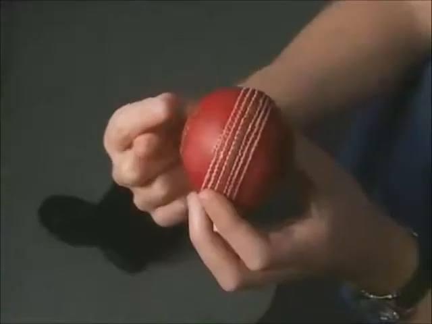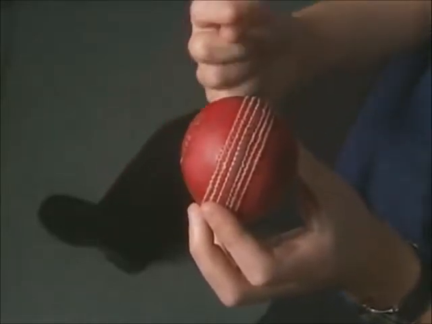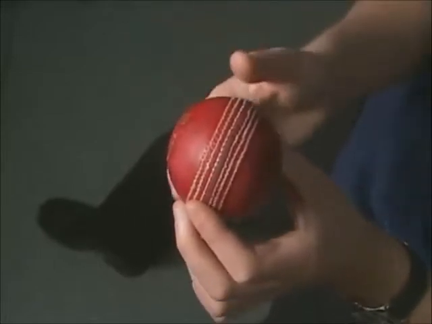But because of how the laminar flow operates, it separates from the ball quite early. So the boundary layer might separate around here. So you get a wake behind this side of the ball in this direction.